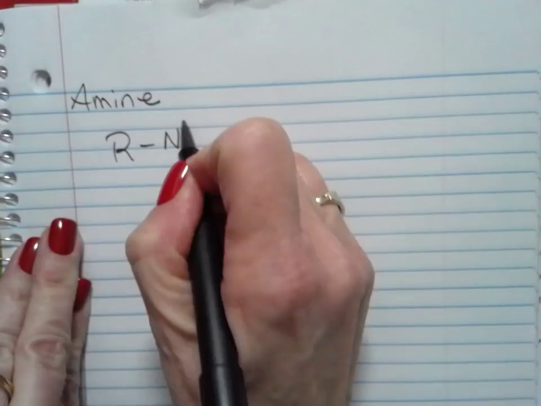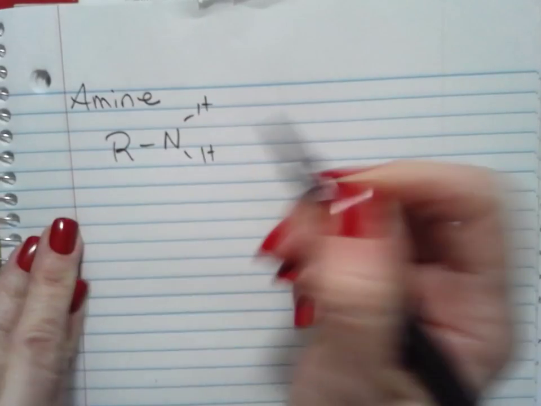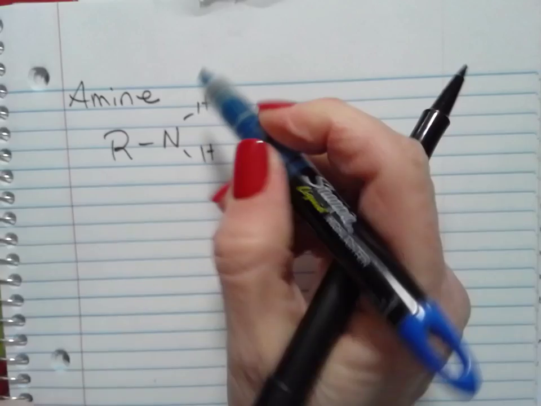The next one is an amine. Amines are very important. We see them in proteins all the time. That is something that makes up proteins. So if you think back to biology, amino acids, amines are going to have this functional group right here. A nitrogen with these two hydrogens.